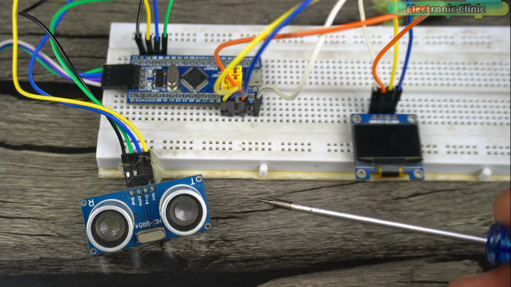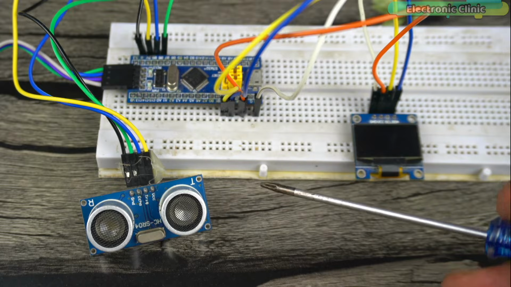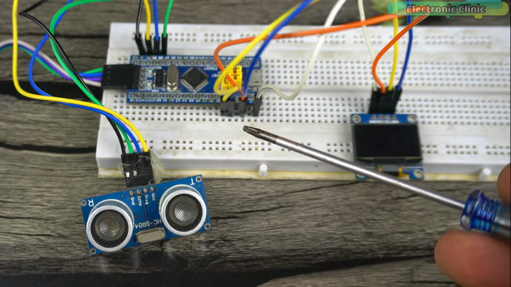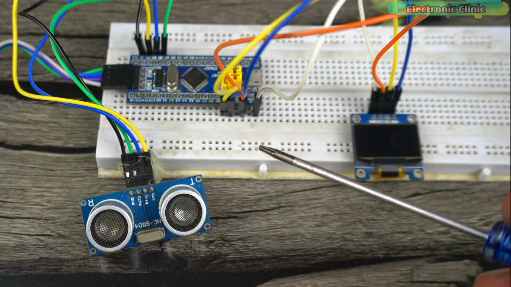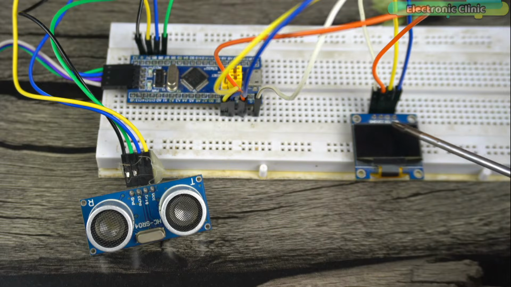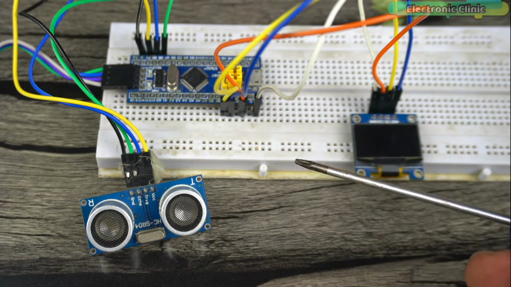In this 7th example, we are going to make a distance measurement system using the HC-SR04 ultrasonic sensor with the STM32 microcontroller board. We'll measure the distance in centimeters and then we'll print it on the STM32 OLED display module. Anyway, let's go ahead and take a look at the connections.